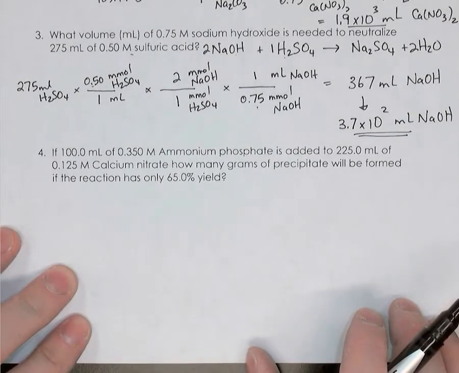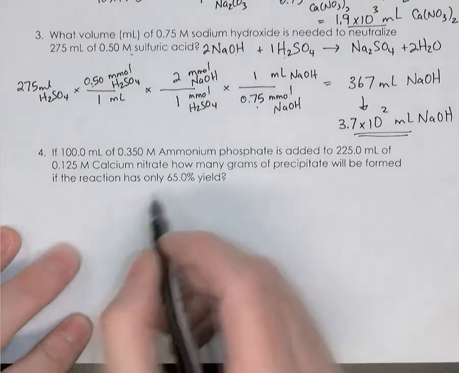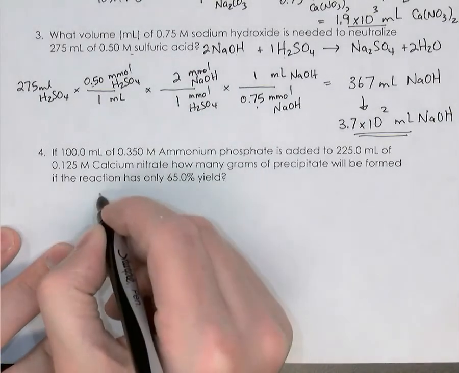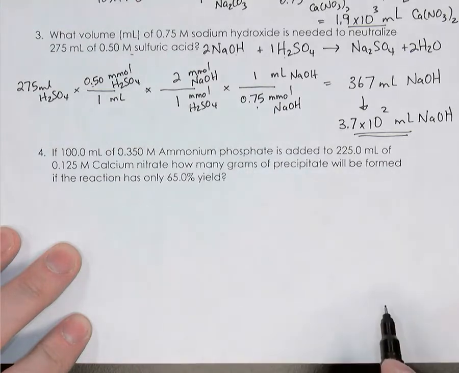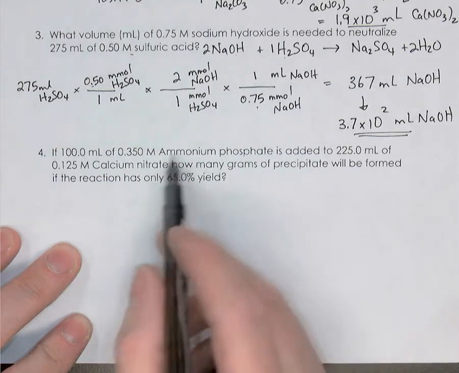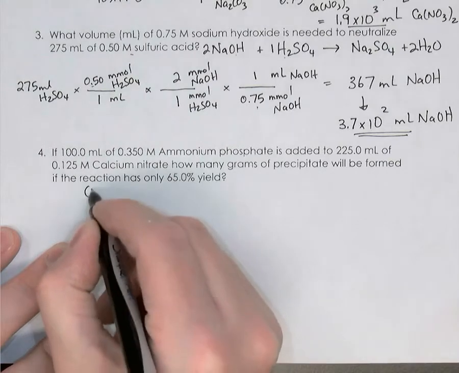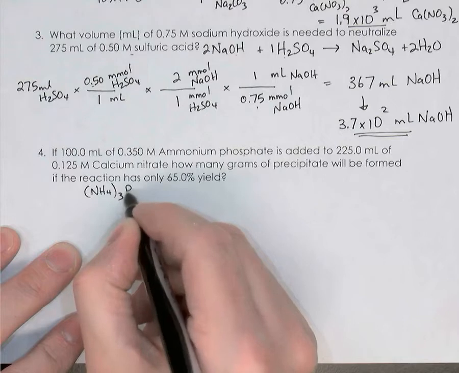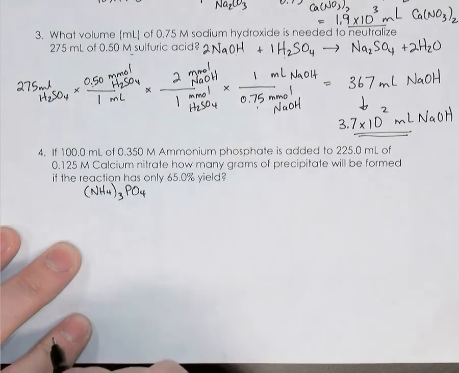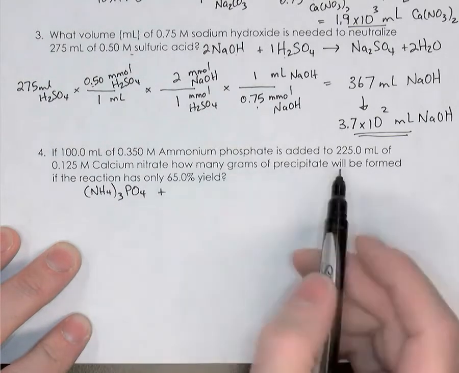So I'm going to need a balanced chemical equation. Ammonium phosphate. Ammonium is NH4 positive, and phosphate is PO4 3 negative. So I'm going to need 3 of those ammoniums, so NH4 in brackets, subscript 3, with the phosphate, PO4. And it's reacting with the calcium nitrate.